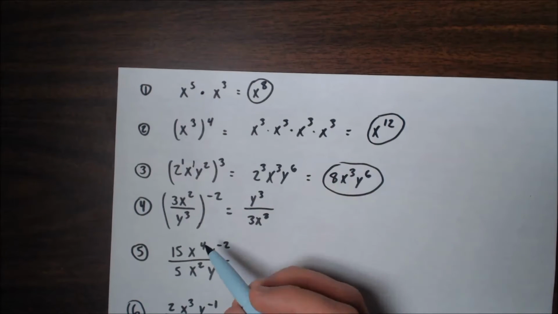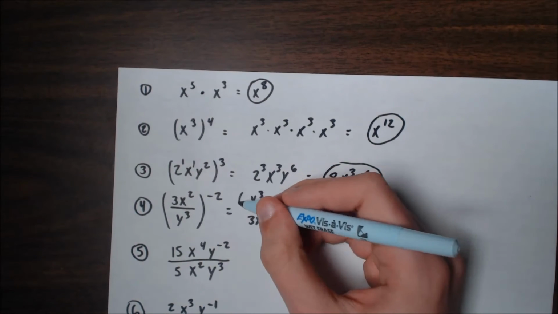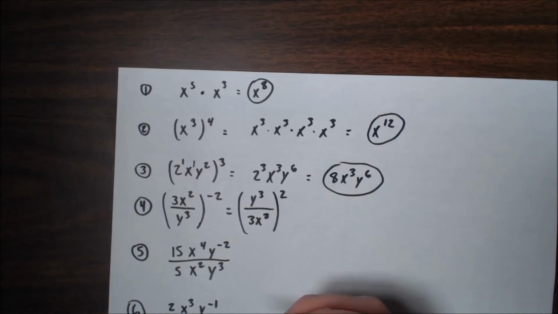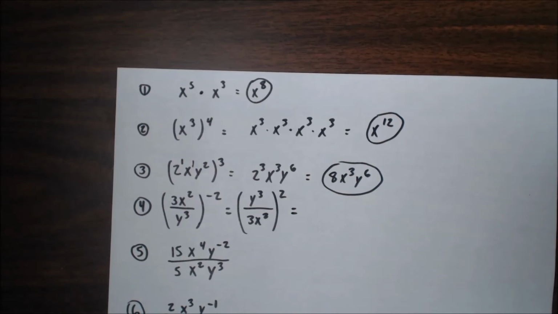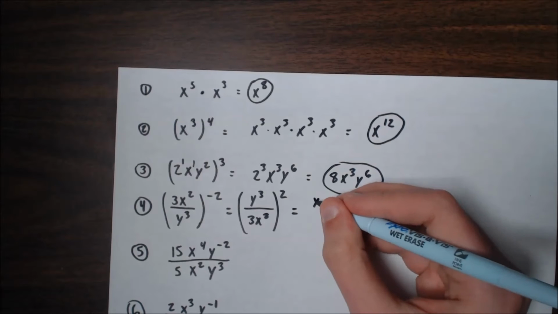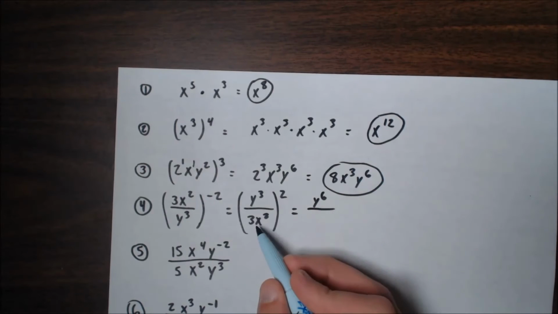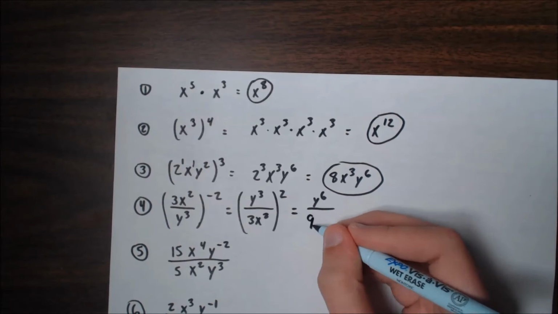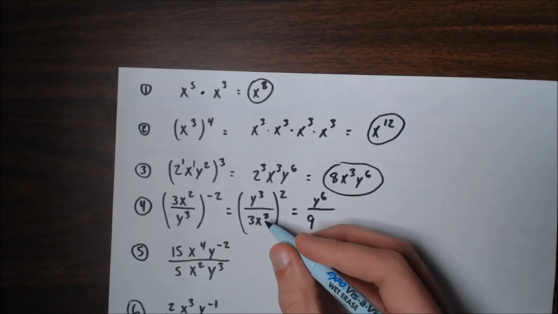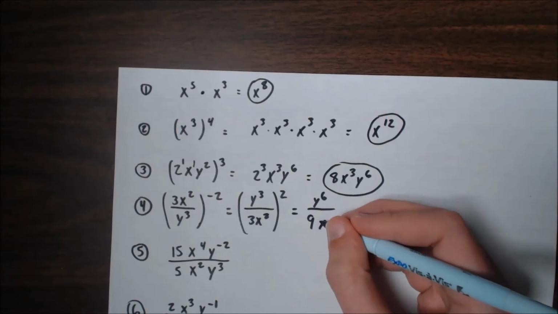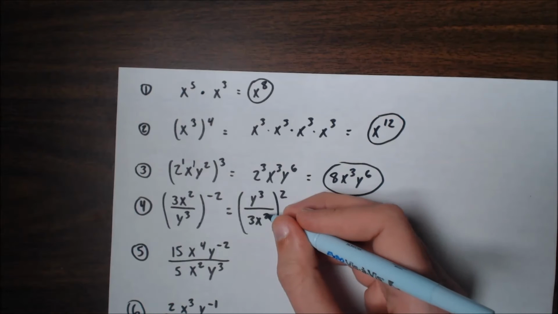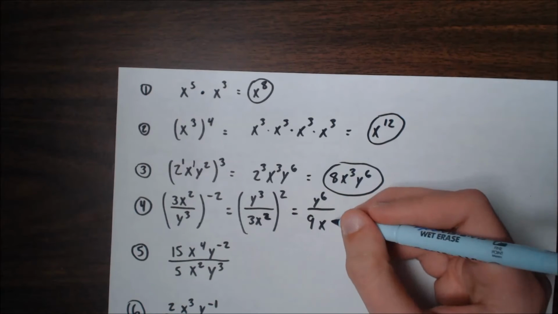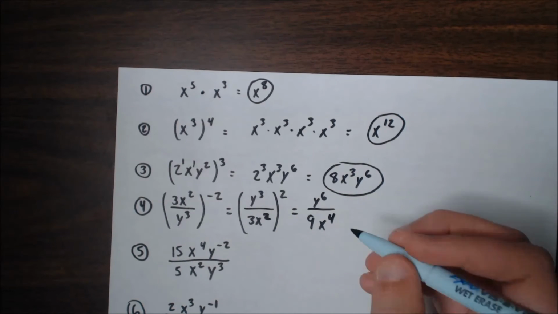So everything on the top went to the bottom, everything on the bottom went to the top. And you still have a 2 on the outside. Now I need to raise everything to the second power. So I'm going to get y to the sixth, 3 to the second power, which is 9. It's not 3 times 2, remember. And then x, this was a 2, so that's x to the fourth.